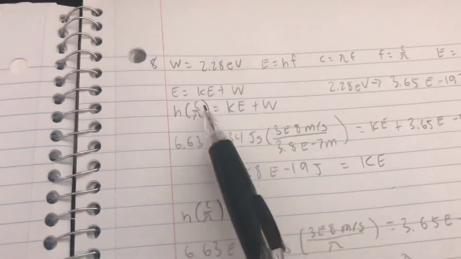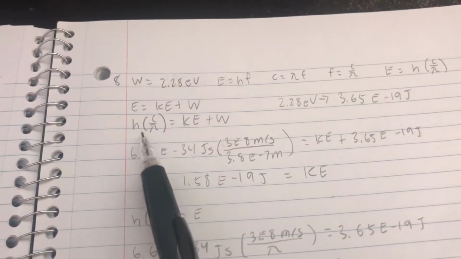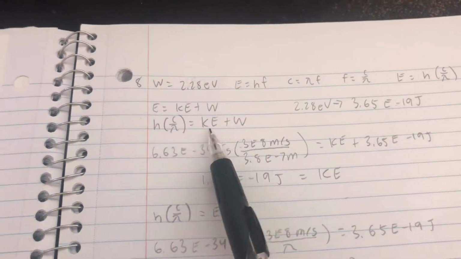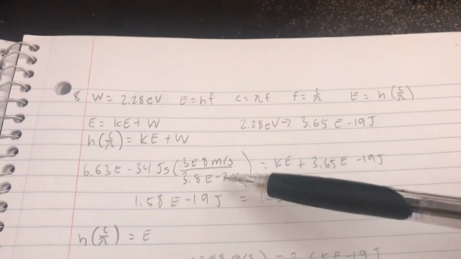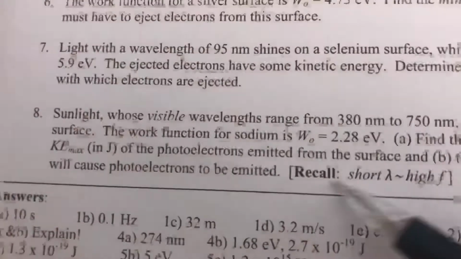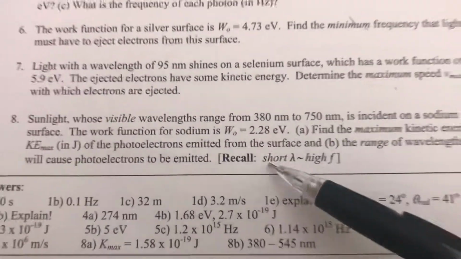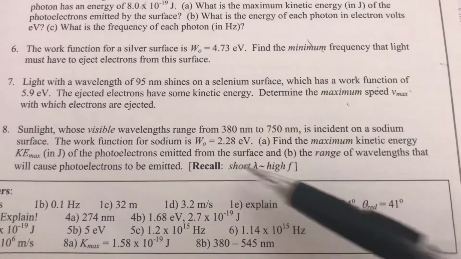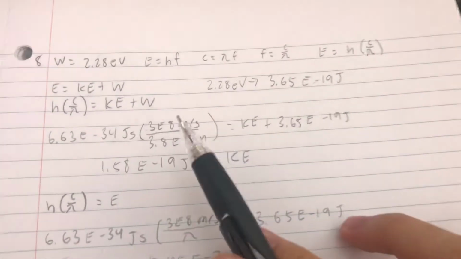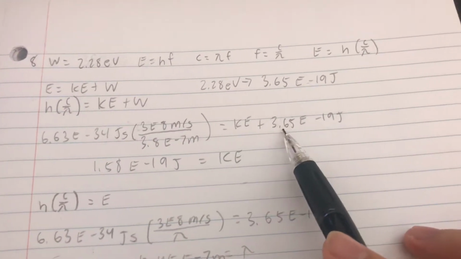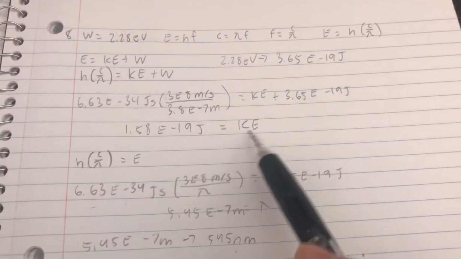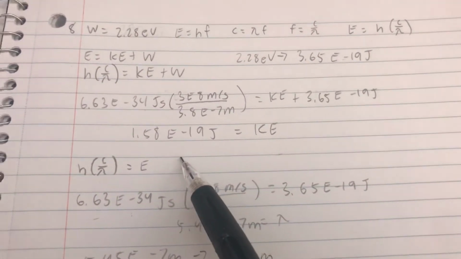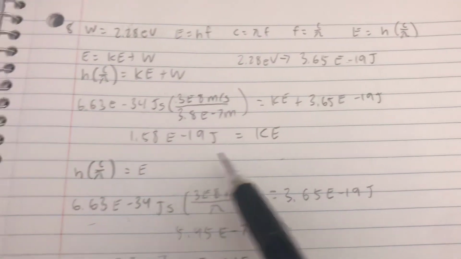Alright, start with this and replace it with h times c over wavelength equals KE plus W. Plug everything in. For wavelength, we're going to start with the 380 nanometers because it's the maximum kinetic energy, so a smaller wavelength has a higher kinetic energy. Plug everything in, work function from here into here, and solve for KE. You get 1.58 times 10 to the negative 19th joules.